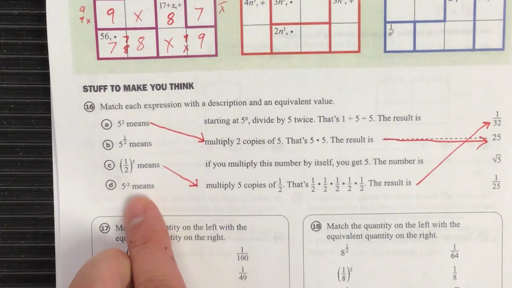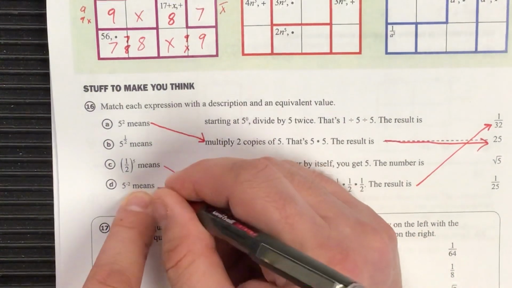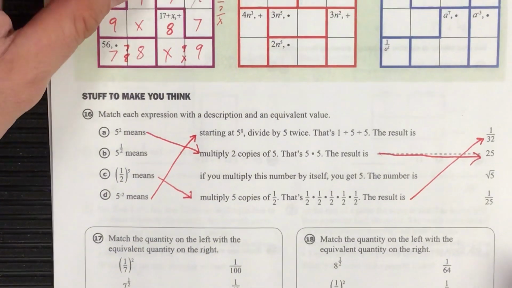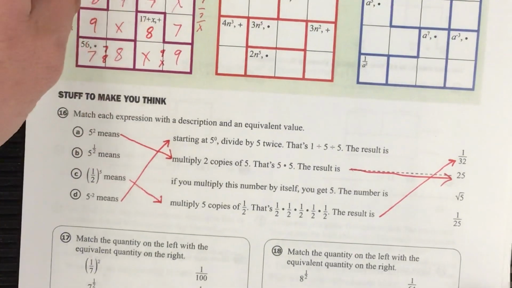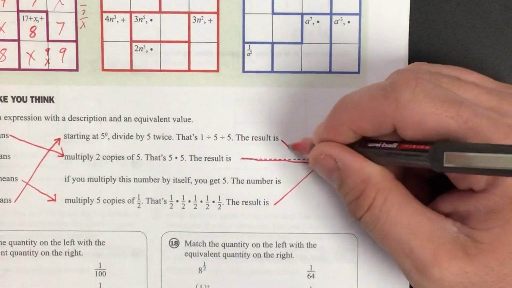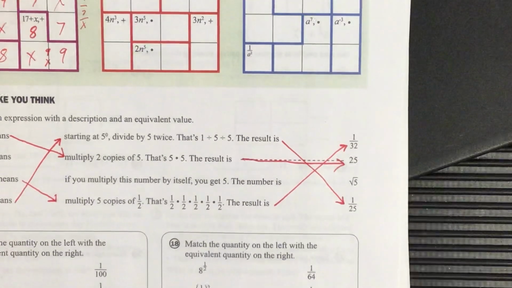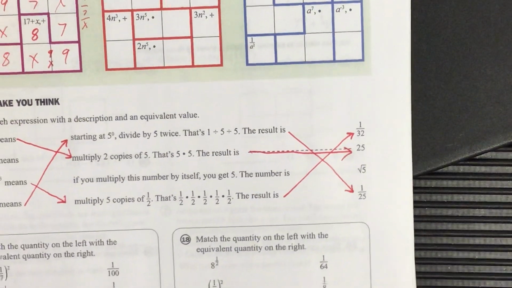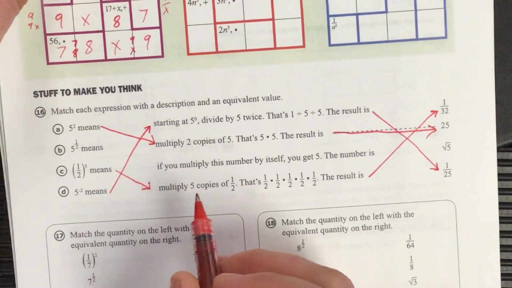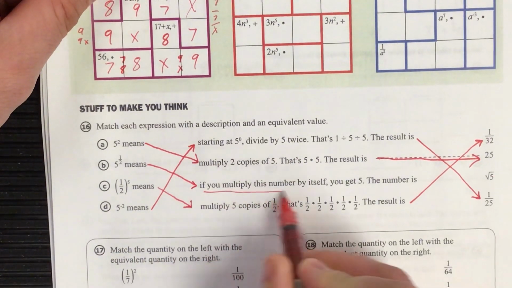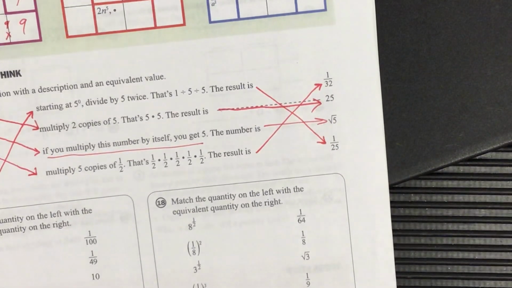5 to the -2, remember that means it goes in the denominator. That's the same as dividing, so actually that's your first one. And if I put it in the denominator, what's 5 squared in the denominator look like? The third one. 5 squared in the denominator is 25, so that's on the bottom. So that means 5 to the 1/2. If you multiply 5 to the 1/2 times 5 to the 1/2, you get 5, which is what that tells you. And that means the square root of 5.